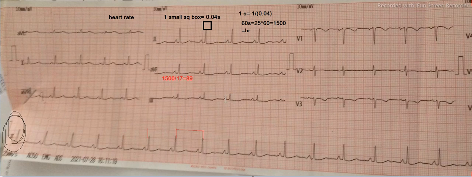So what is the next formula? As we have already discussed, pick any two consecutive R waves. Suppose let's say here is your R wave and another one is here. So the other formula is 300, 150, 100. By applying that formula, from here to here you take 5 small square boxes.